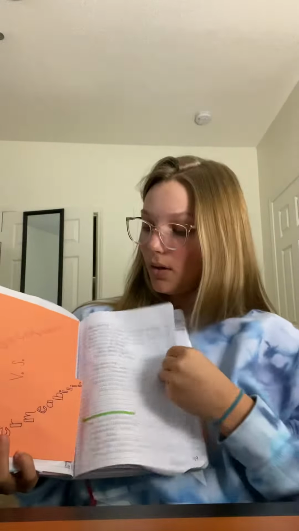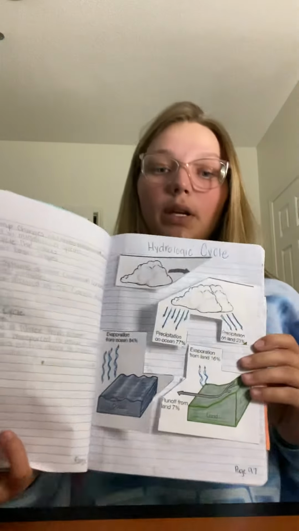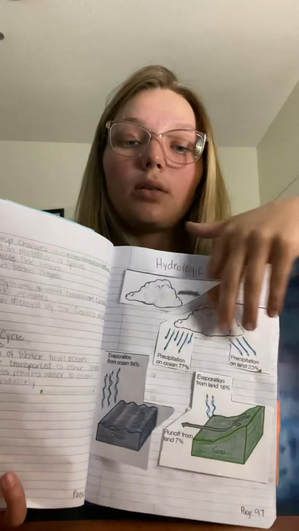Then this is my extra credit foldable. I did permeability versus porosity, and then you fold them up, and they have information on the back of those. So that's my extra credit one that I did. My notes. And then here is the hydraulic cycle.